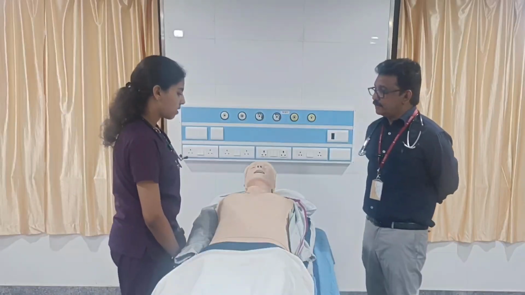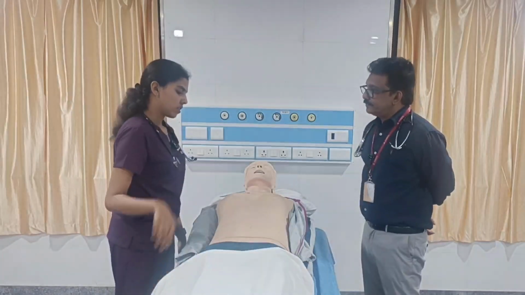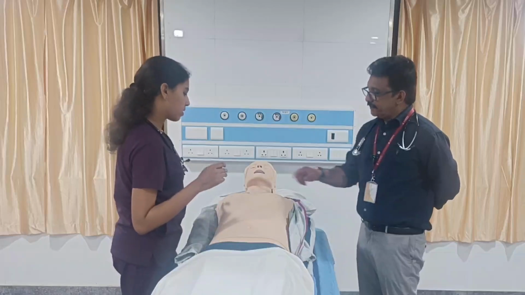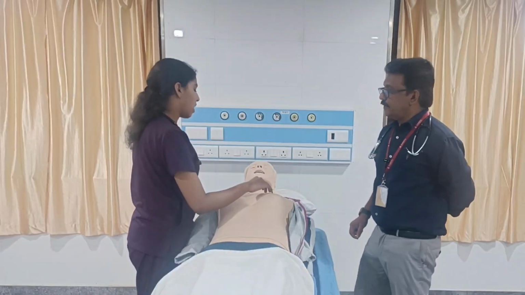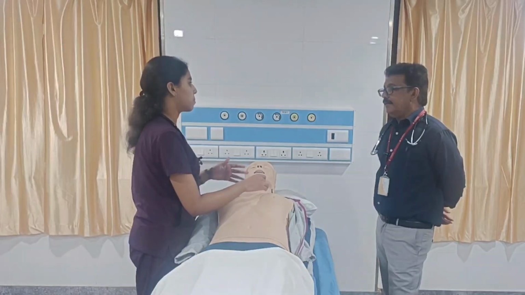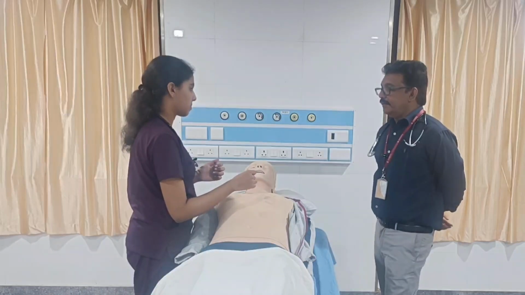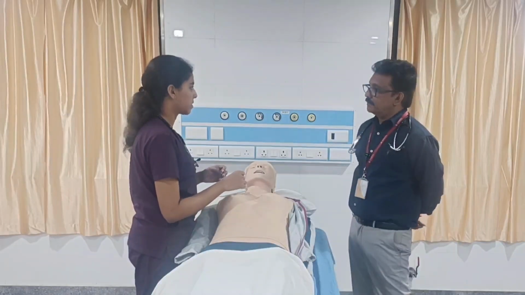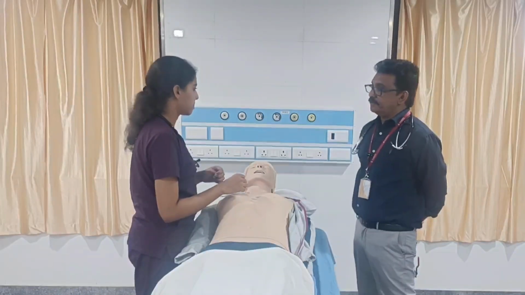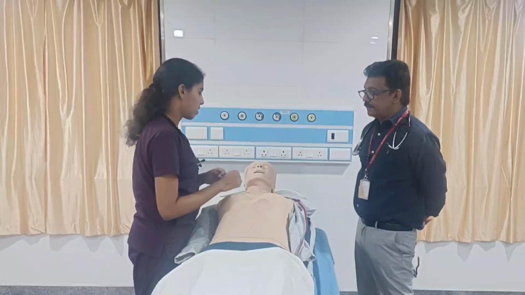Then where else do you palpate? The second space. The second space you always have to check, the aortic and pulmonary area, whether there are any palpable thrills or murmurs or any sounds. Everything should be checked. So palpation is over.